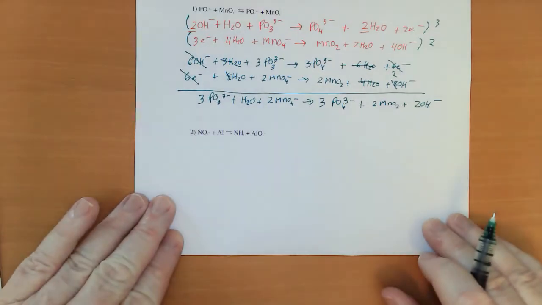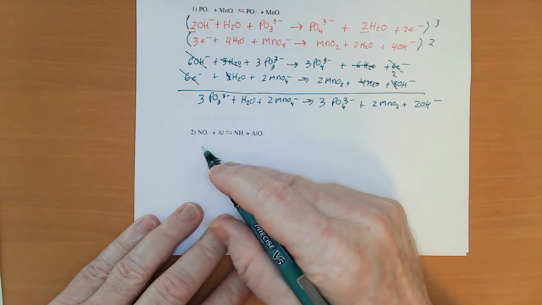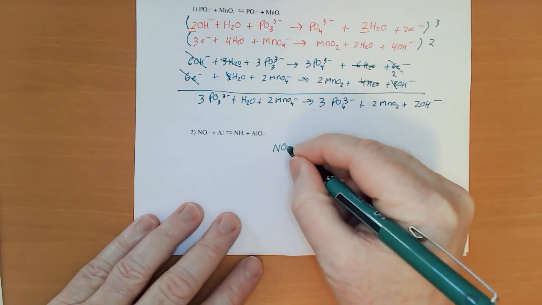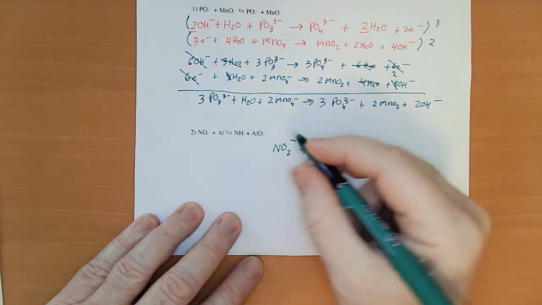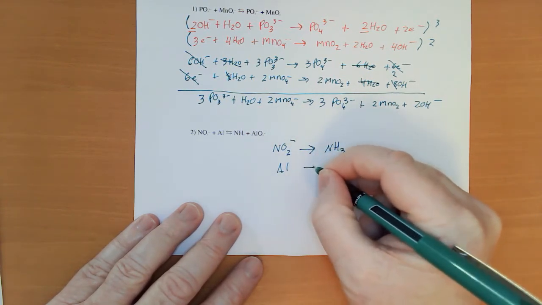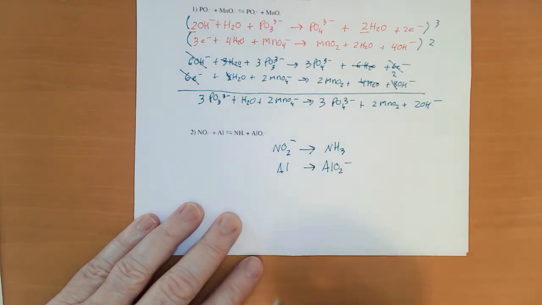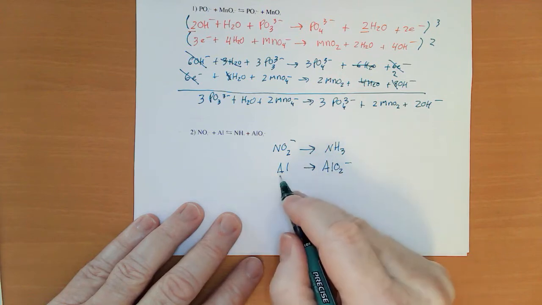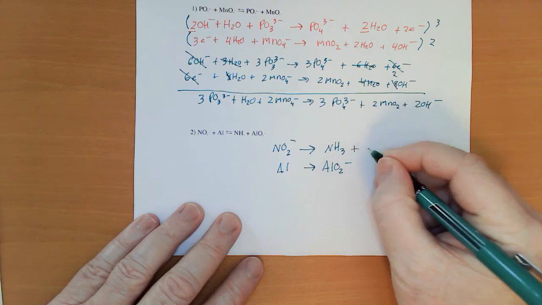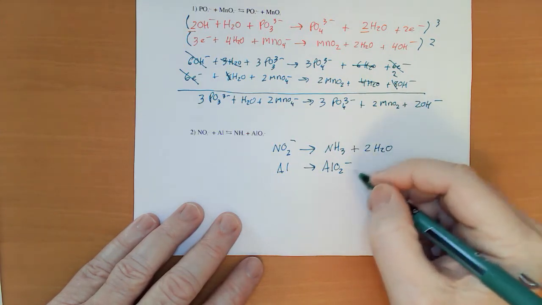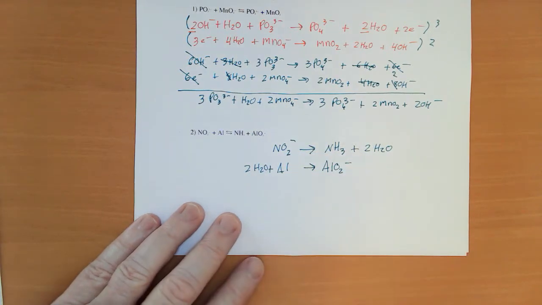Okay, let's go on to this second one here. We have NO2 minus, nitrite, turning into ammonia. And we have aluminum, the solid, turning into AlO2 minus. 1 nitrogen, 1 nitrogen, 1 aluminum, 1 aluminum. We're good. Oxygens, I've got 2, so I'm going to add 2 waters. Oxygen, hey, I've got 2, so I'm going to add 2 waters. Nice how that worked out.